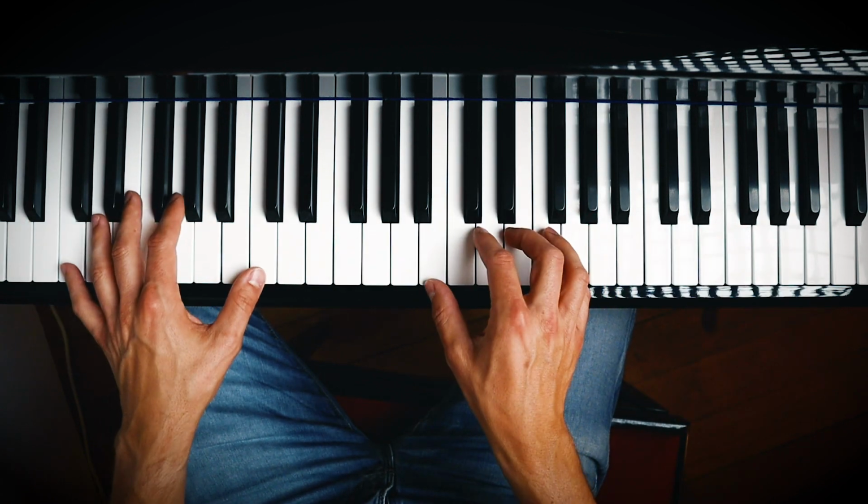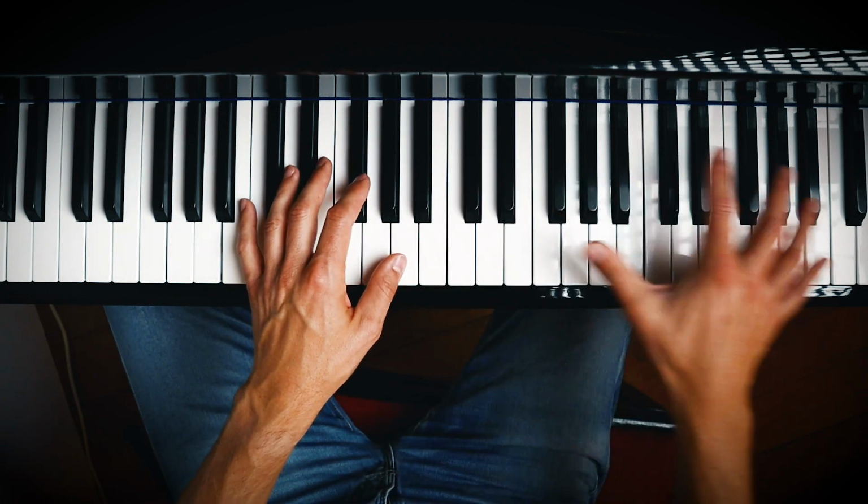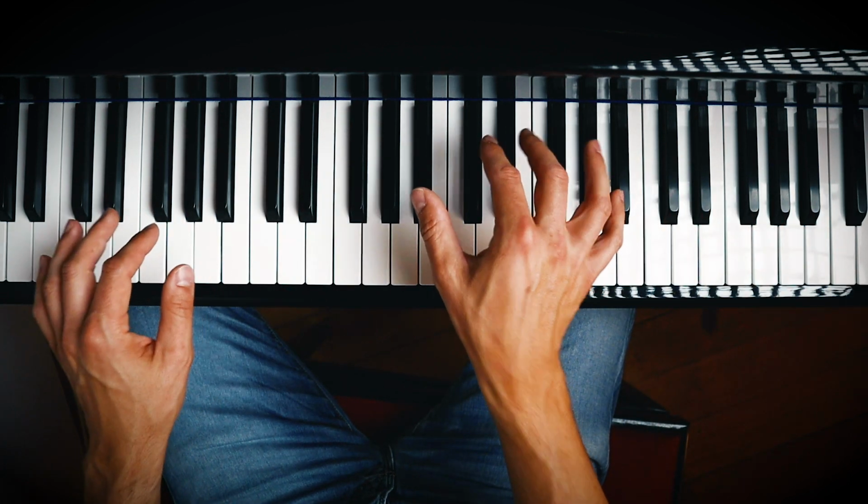I always try to keep the chords in one area to avoid long movements, like this for example.